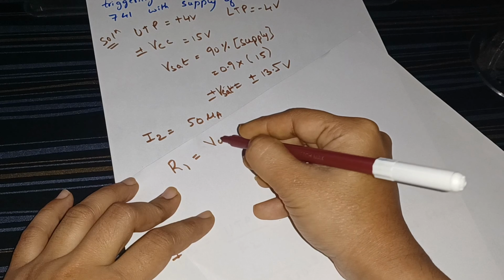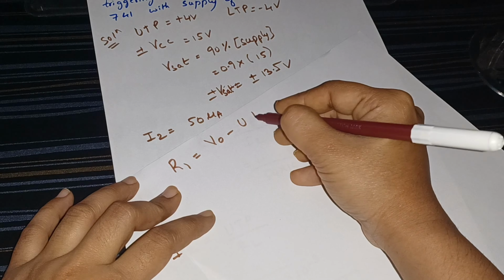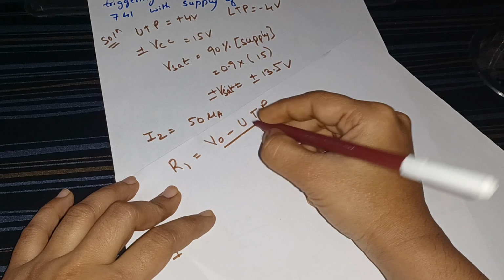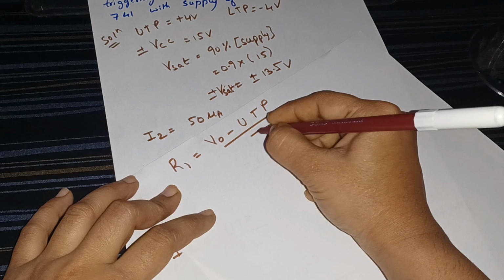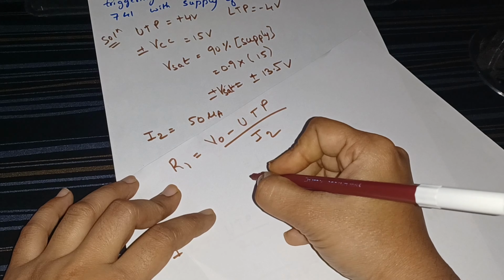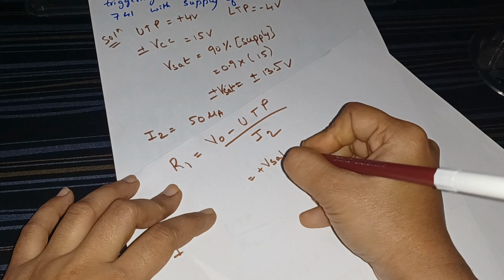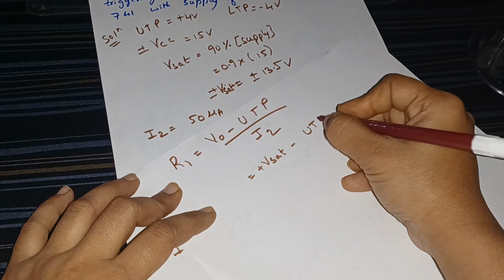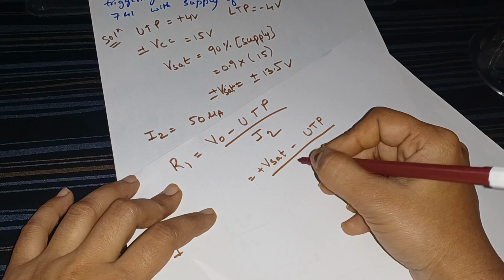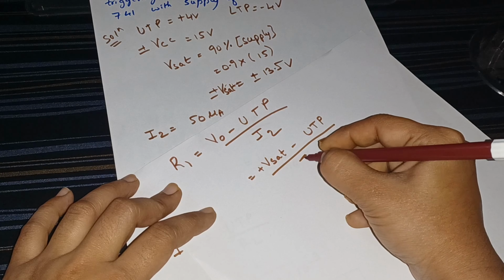So we can say V0 minus UTP whole divided by I2. So here V0 is nothing but your plus VSAT minus UTP, because you are considering for R1 some part, no? So I2.